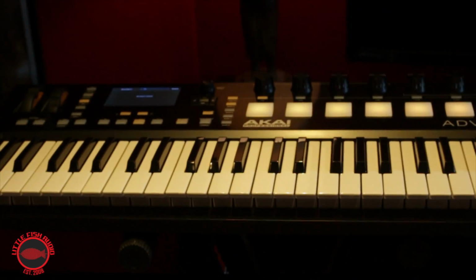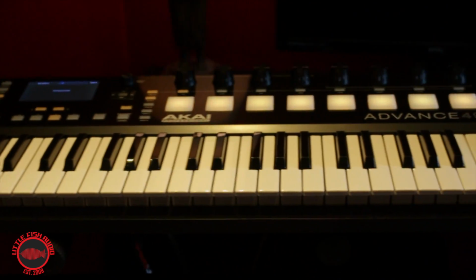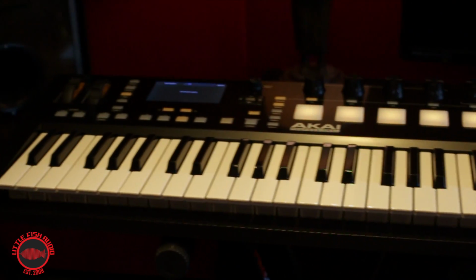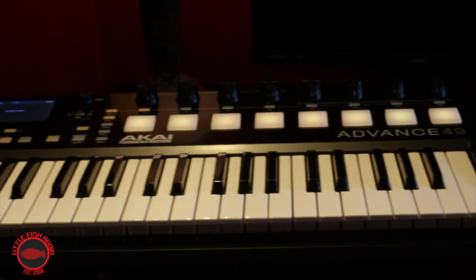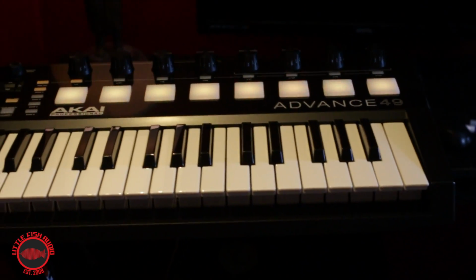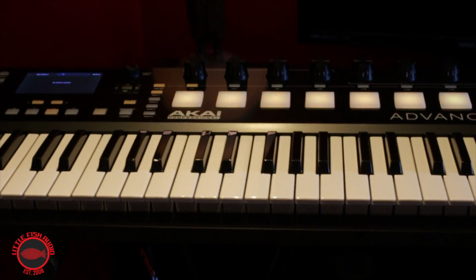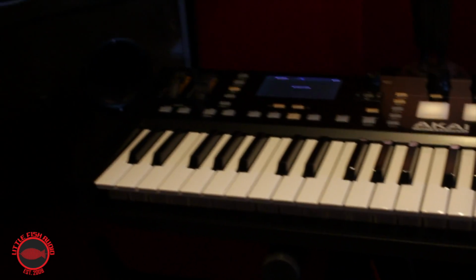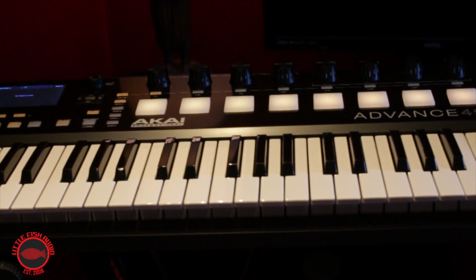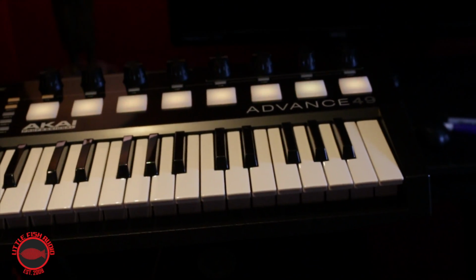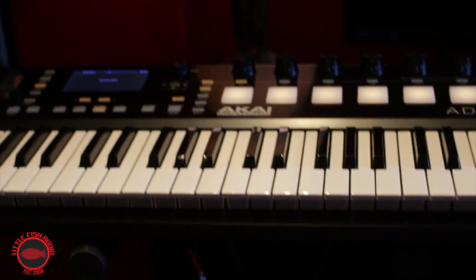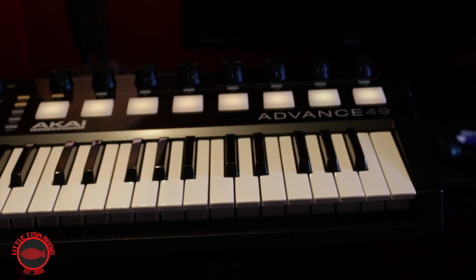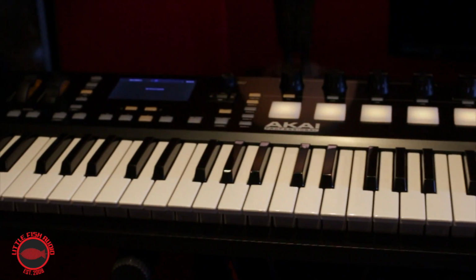So this is just a quick overview. There's definitely a lot more features involved in the Akai Advanced series. However, just with this quick overview, you can see how much potential and how much power this software is. So the Akai Advanced 49, I believe, is going for $499, which is a very, very reasonable price for this instrument, which will save you a lot of time and speed up your workflow.